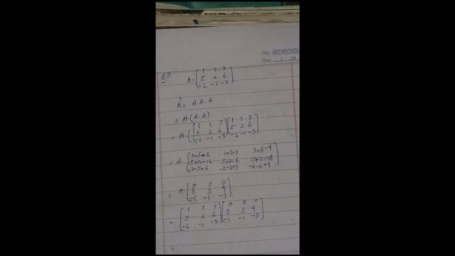And we multiply these two matrices with each other, and we get the first row multiplied with the first column. We get 1 multiplied by 0 is equal to 0, plus 1 multiplied by 3 is equal to plus 3, minus 3 multiplied by minus 1 is equal to minus 3.